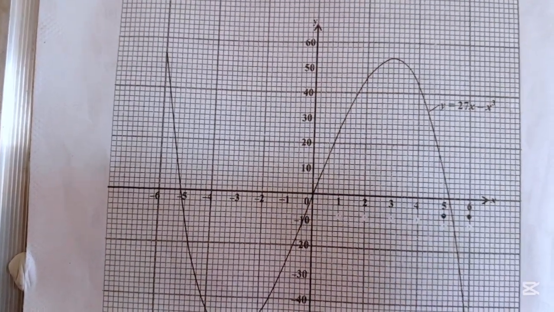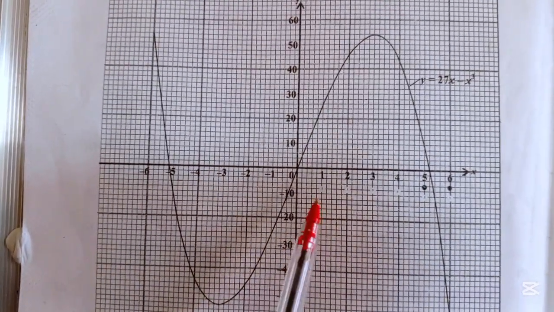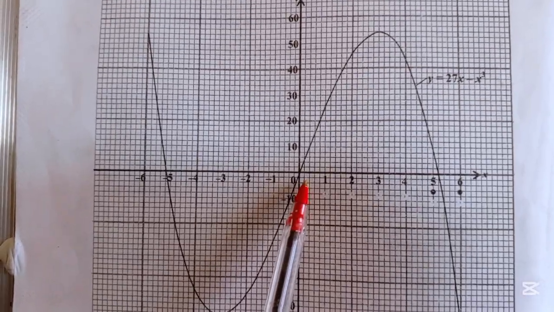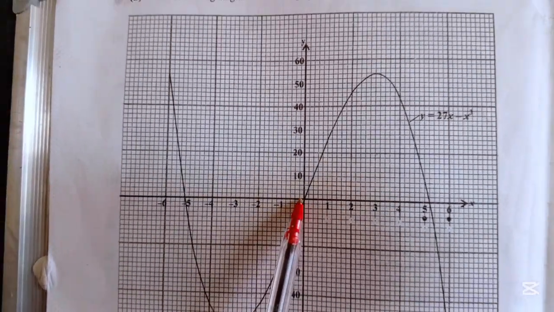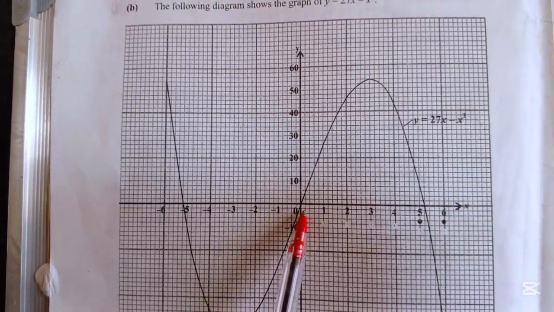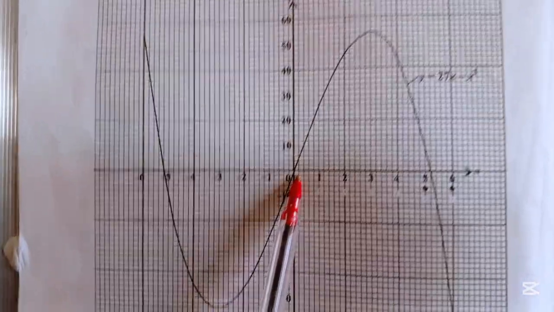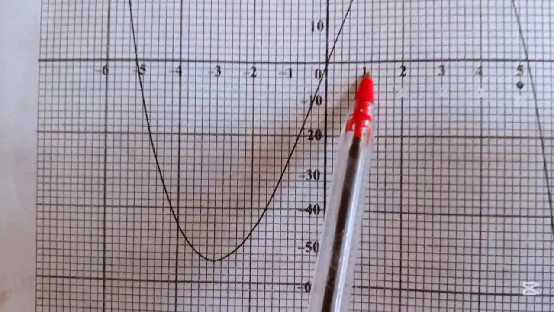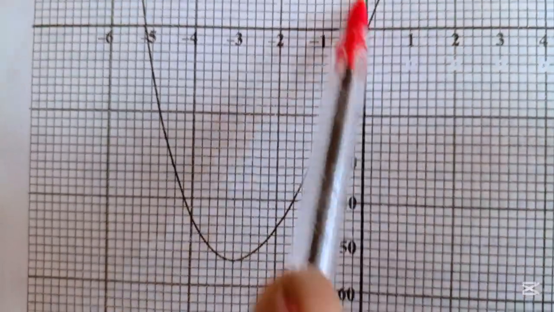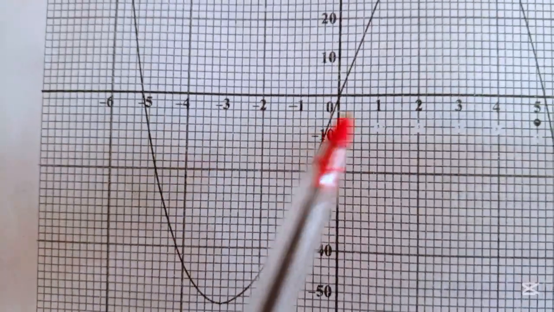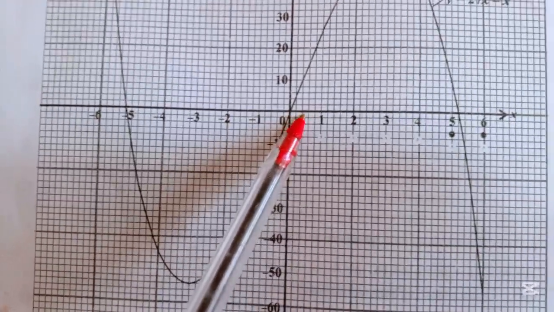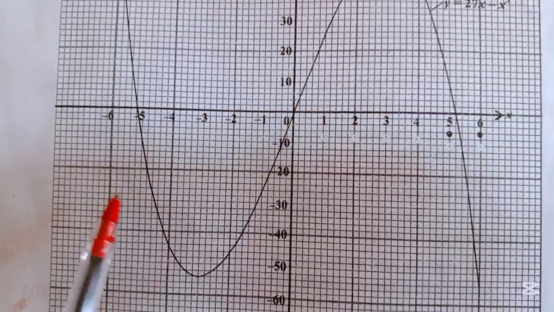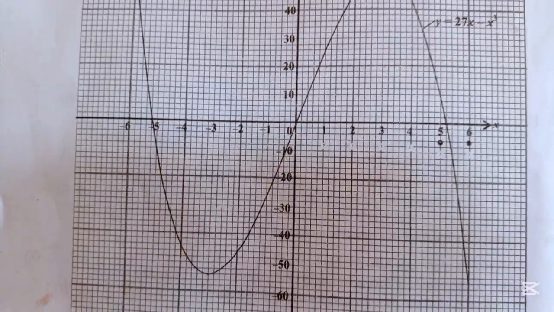Before you go any further, you should understand the scaling, what is happening. You can see that these smaller boxes, from 0 to 5, each small box is 2. So 2, 4, 6, 8 up to 10. That's what you should understand. Remember to understand the scale they were using. So we are comfortable on that one.